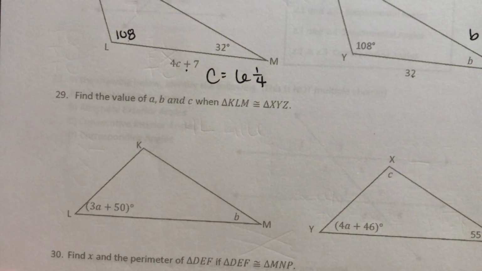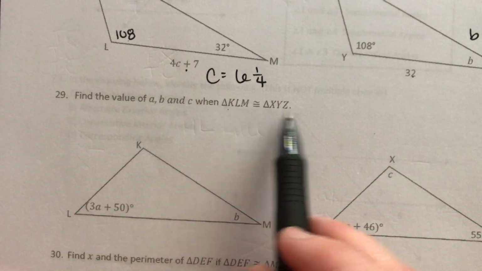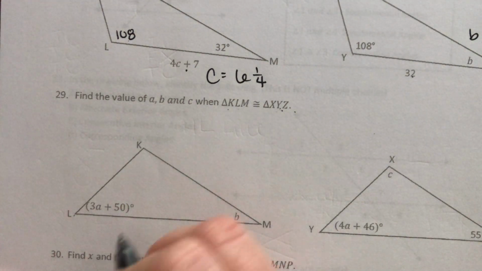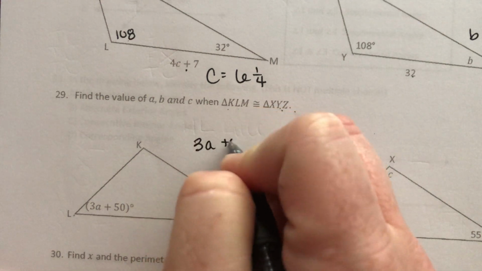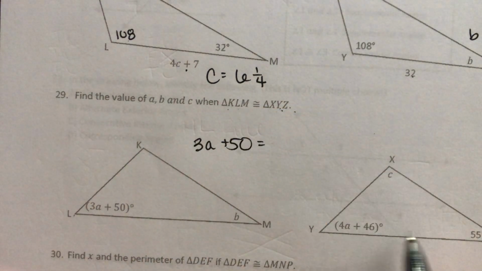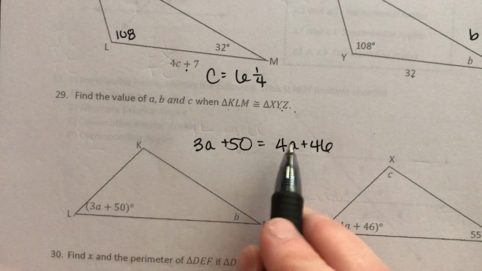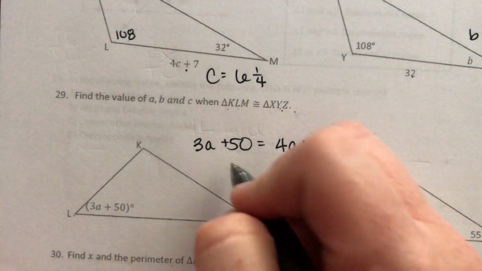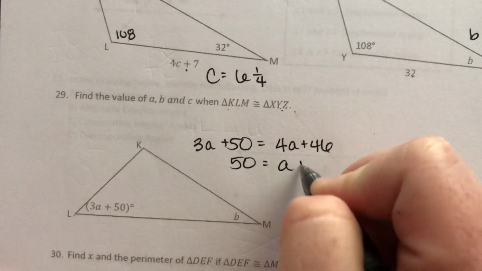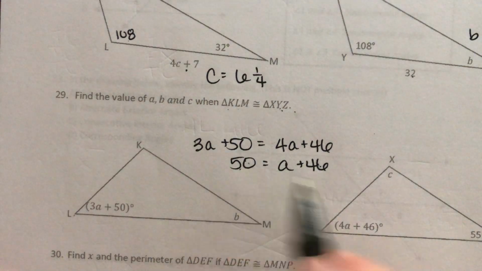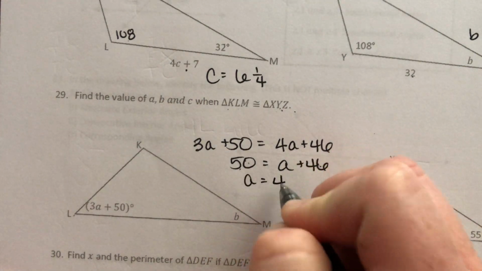All right, number 29, find the value of A, B, and C when these 2 triangles are congruent. So L is going to be congruent to angle Y. They're equal to each other. So I'm going to say 3A plus 50 equals 4A plus 46. Get rid of my smallest A, so the 3A goes away. 50 equals A plus 46. And then subtract 46 from both sides. 50 minus 46 is 4.